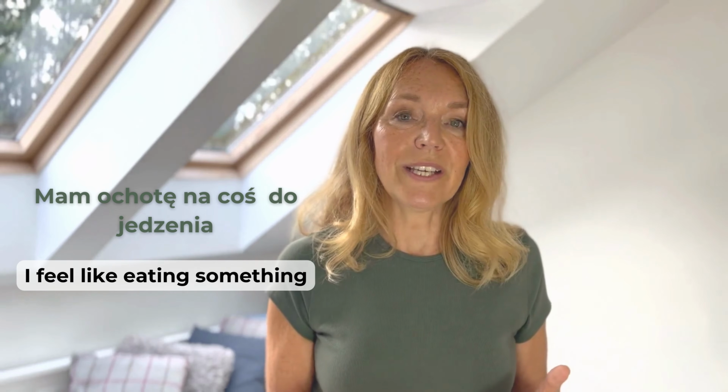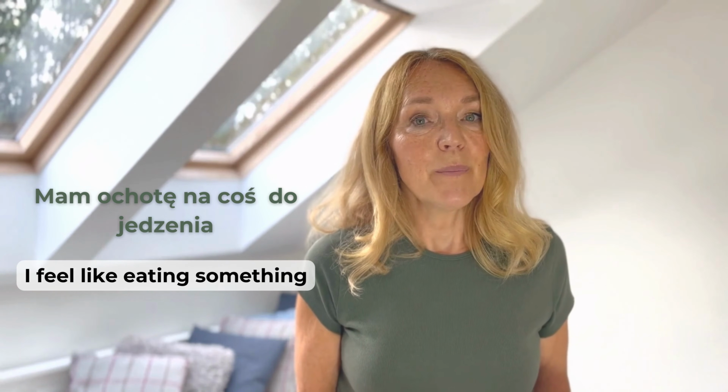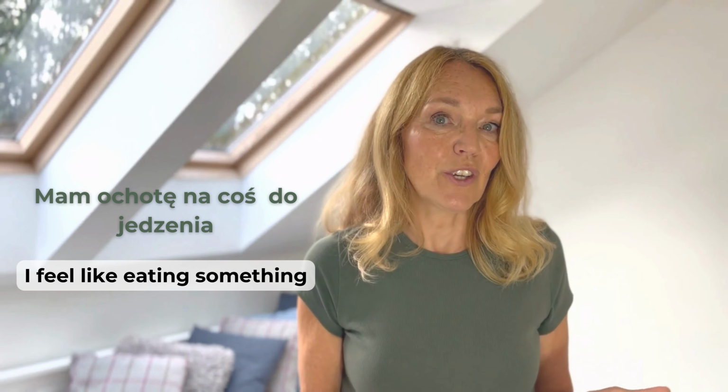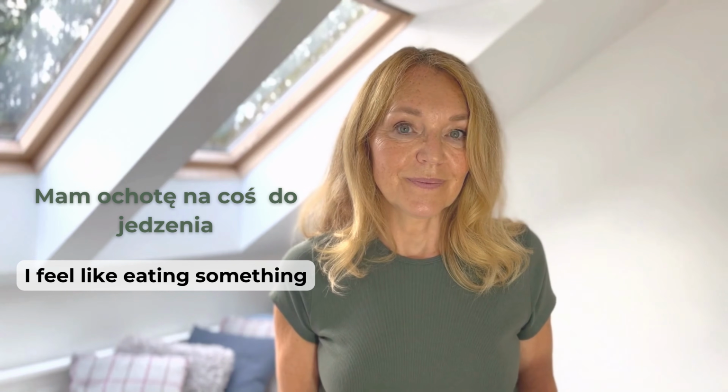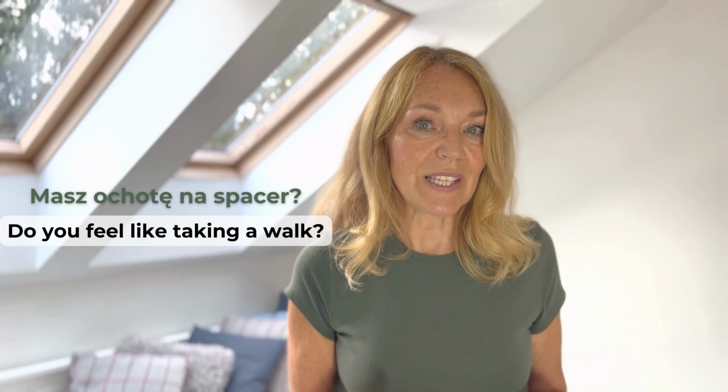Mam ochotę na coś do jedzenia. Masz ochotę na spacer?